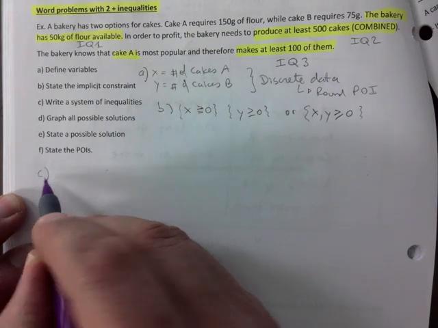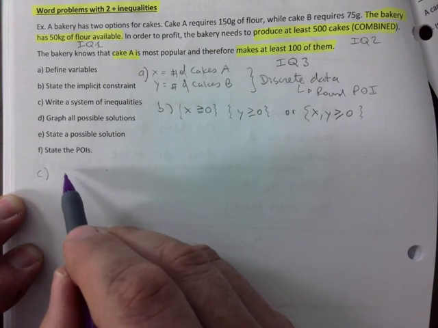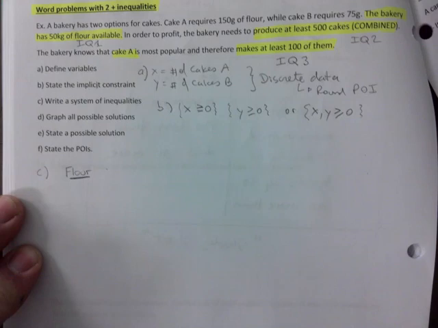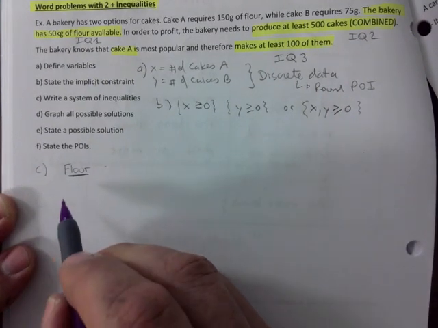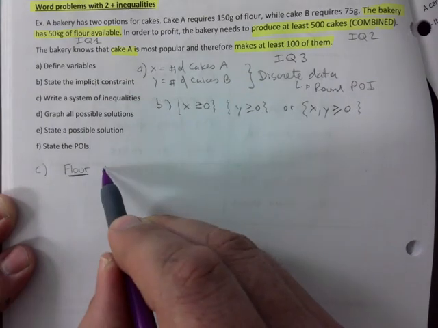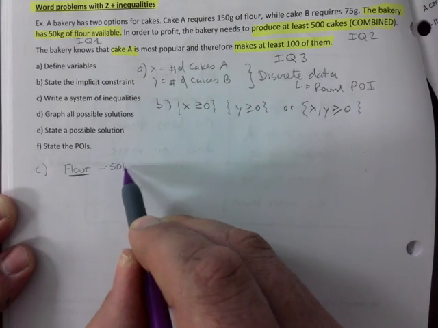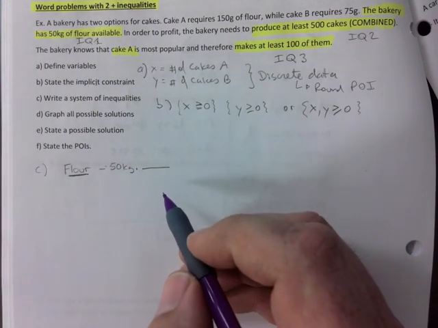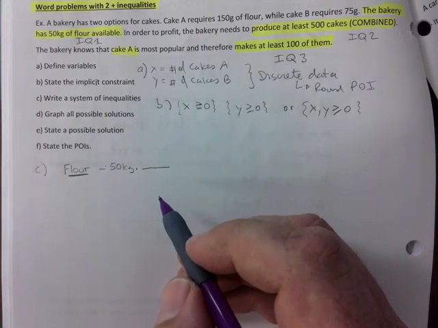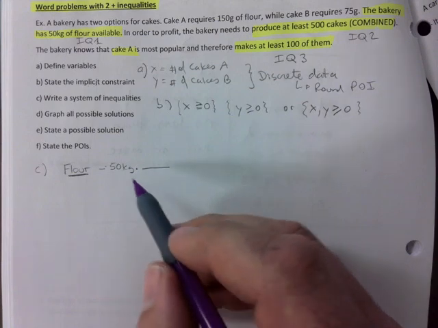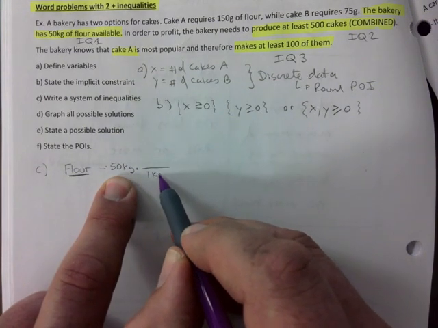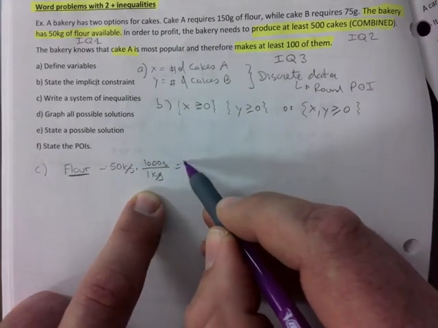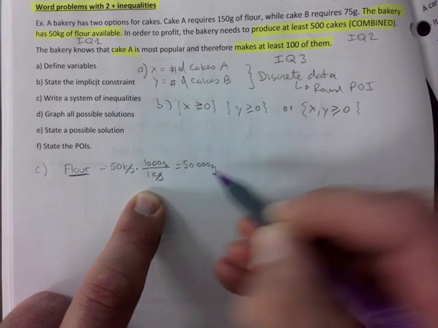So for C, this is the restriction on flour. And you have to do some conversion here. I will say that 50 kgs of flour, I want to turn that to grams. I don't know if you noticed that the grams that each cake needs is in grams, so we have kilograms. So we're just going to say that 1 kg has 1,000 grams. Cancel that out. So that's 50,000 grams available.